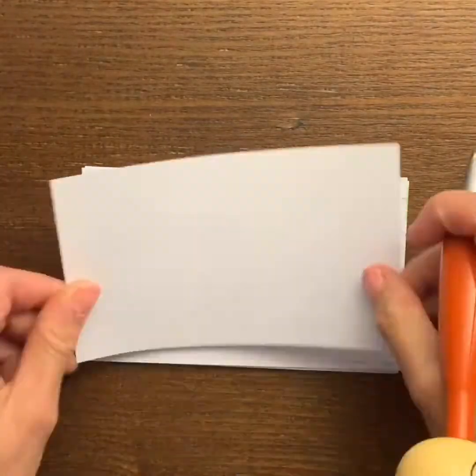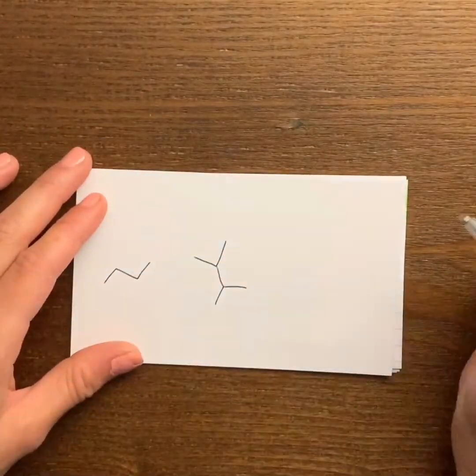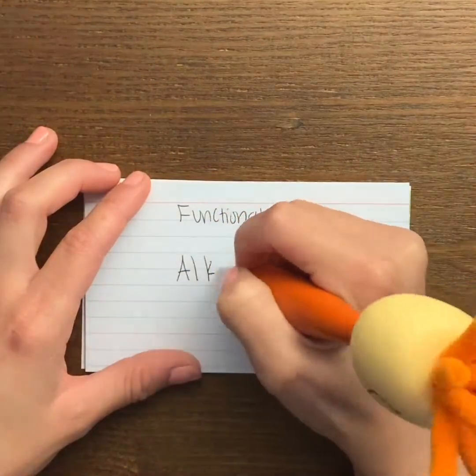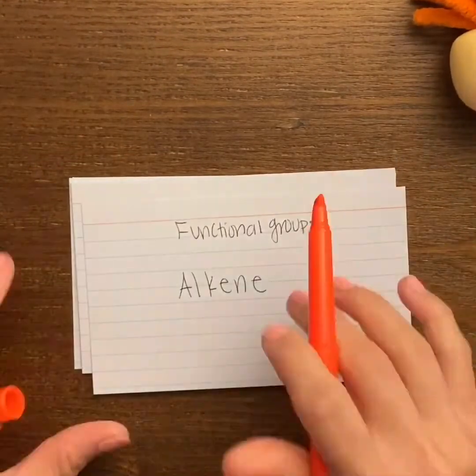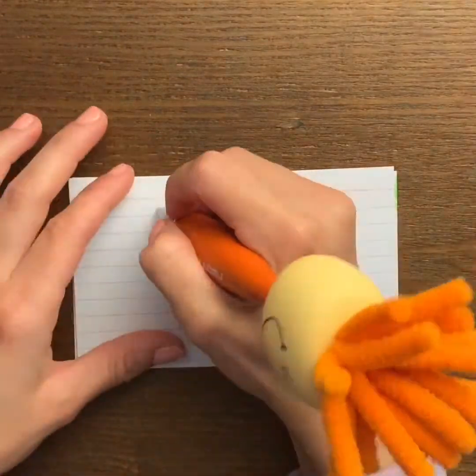Another subject flashcards work great for is organic chemistry. I think of all the classes I took in college, organic was the one where flashcards were the most useful. So if this class is in your future, you've been forewarned.